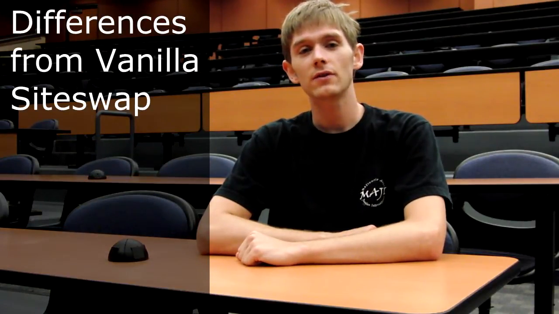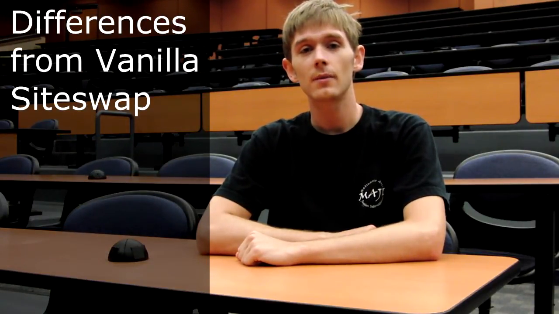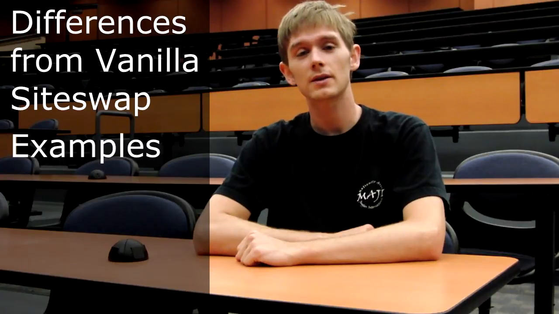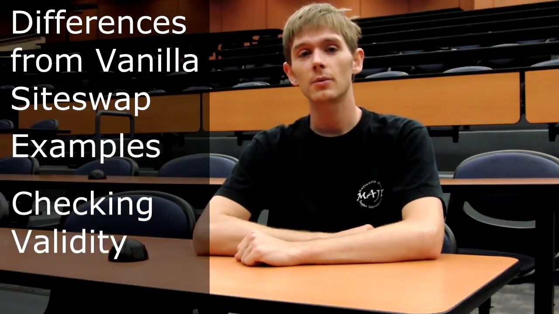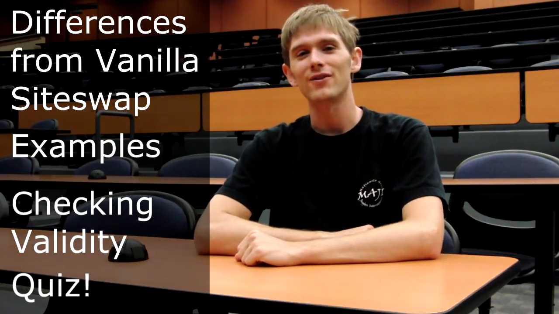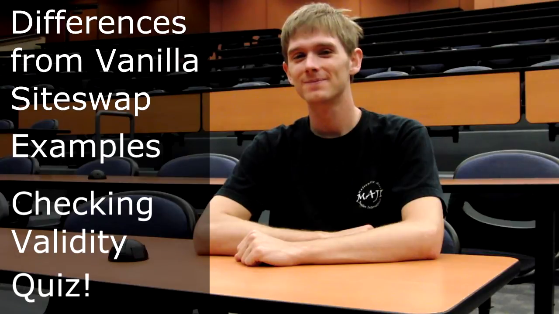To achieve these goals, I'm going to be breaking up the tutorial into 4 sections. In the first, I'll describe the differences between synchronous siteswap and vanilla siteswap, which you're already used to. Then, to drive that point home, we'll go through a bunch of common examples. After that, we'll talk about validity, how to tell if you can actually juggle the siteswap. And finally, like last time, we'll end with a fun interactive quiz.